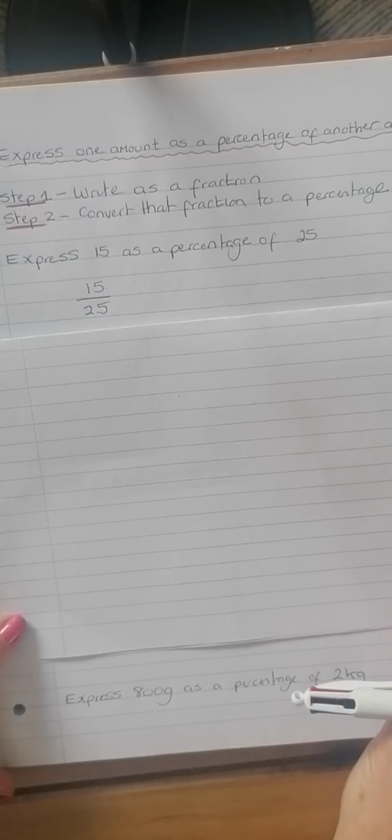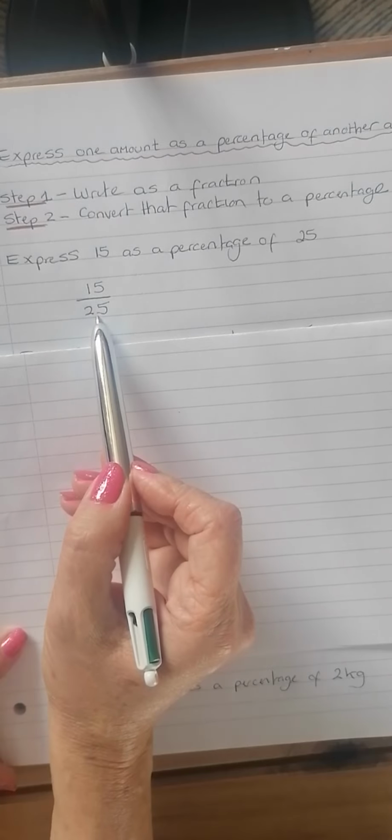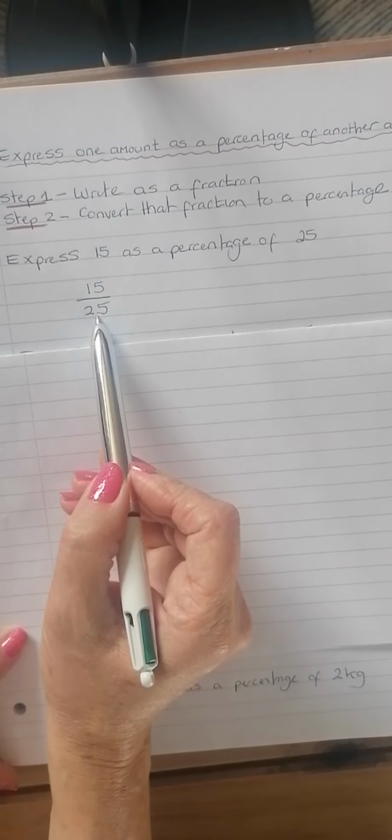And step two was convert it to a percentage. So there's two ways you can do this. In a non-calculator paper, it's probably easier to make this denominator 100. So what have I done to that denominator? To go from here to here, I've multiplied it by 4. So I must do the same to the numerator, multiply it by 4.